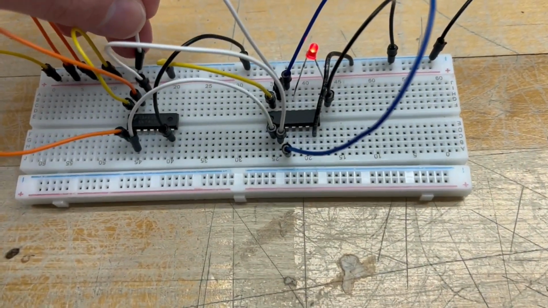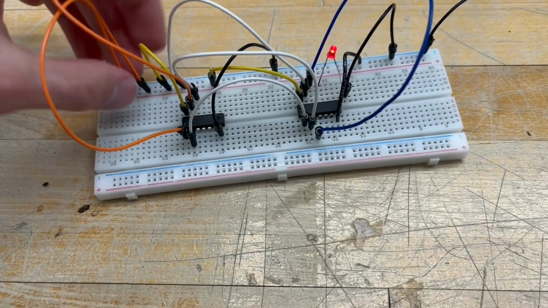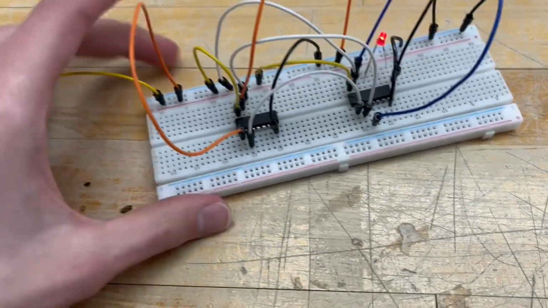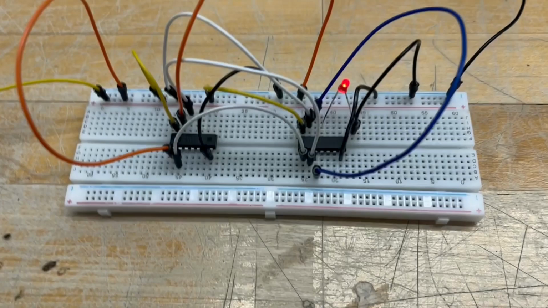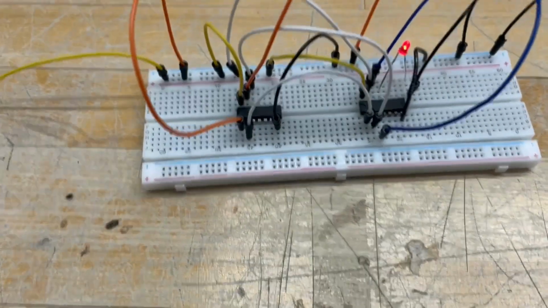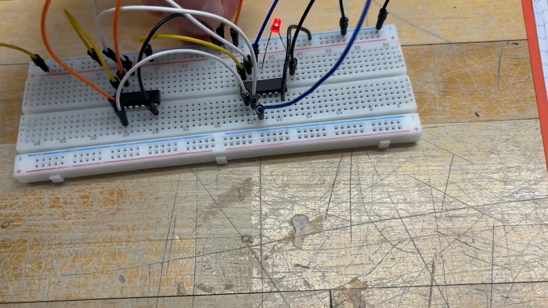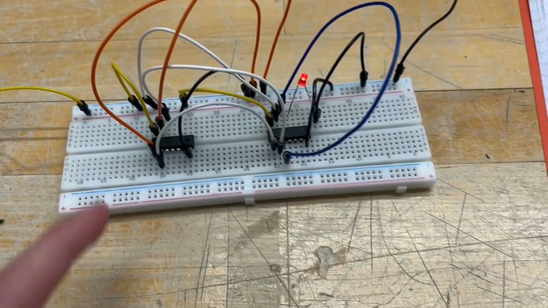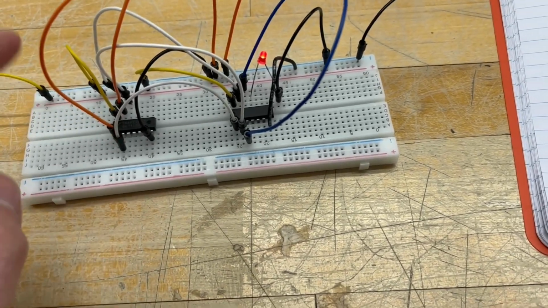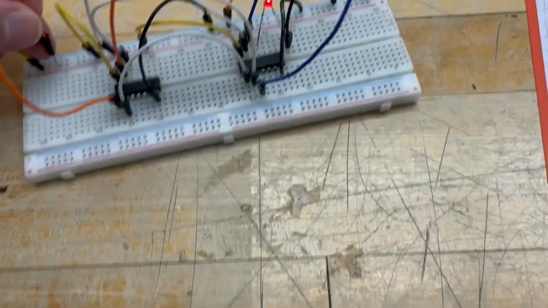Now if I were to plug y into the 5-volt source, and then x into ground, oops, I have that set up wrong, x into ground, it makes no difference. Same with z. So now all of the variables being added together are 1, x prime is 1, z prime is 1, y is 1, which will output 1.